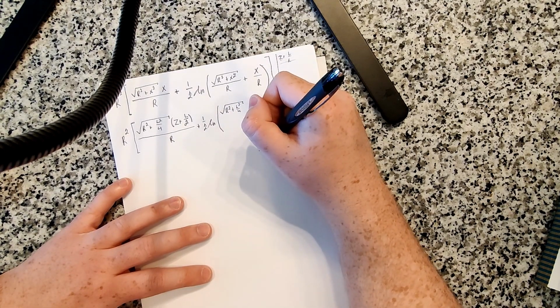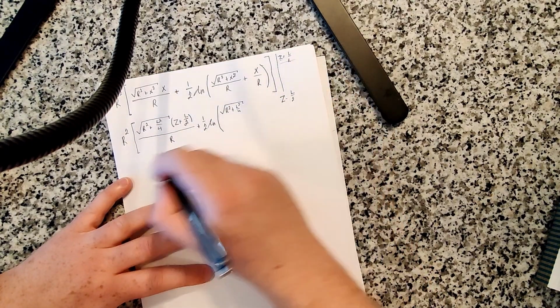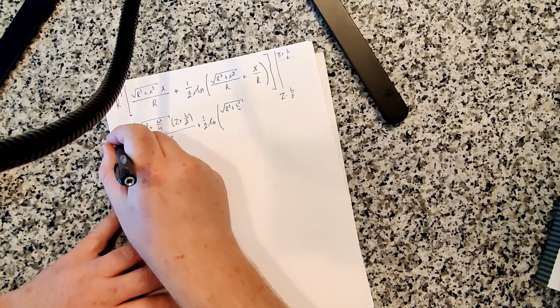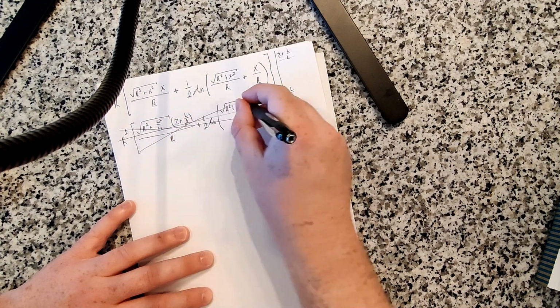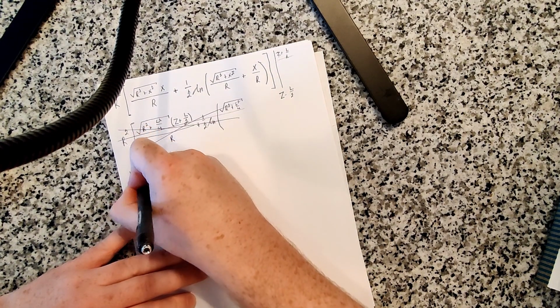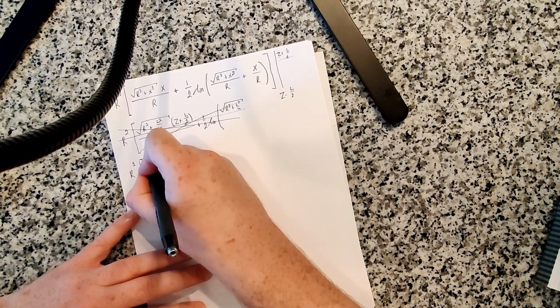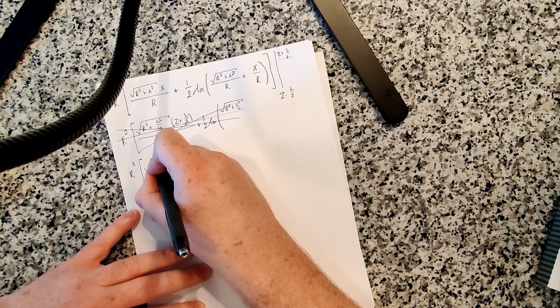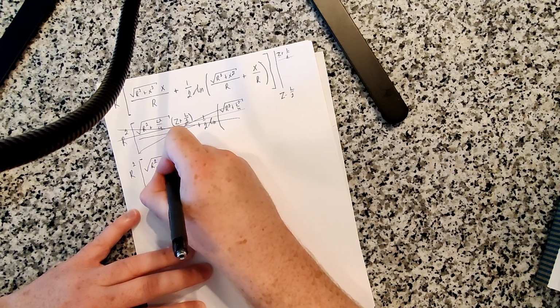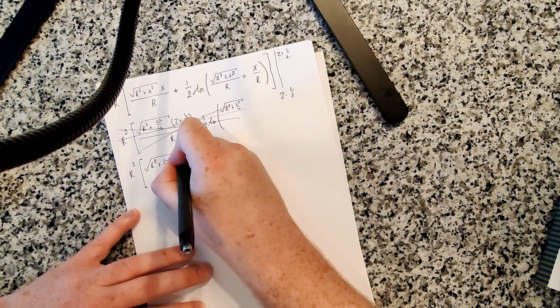Or, no, not L squared over 4. What am I doing? It's z plus L over 2. So I've messed this up already. Let's start over. That's what I get for doing this live, I make mistakes. So r squared plus z plus L over 2 squared.